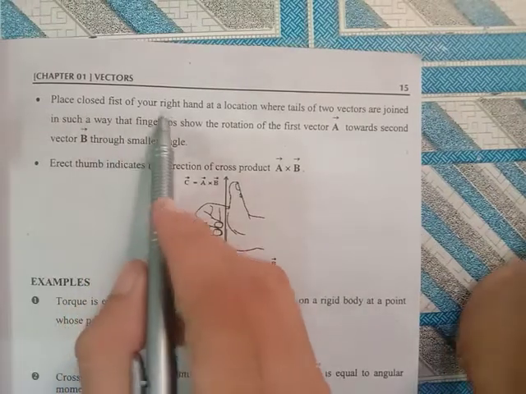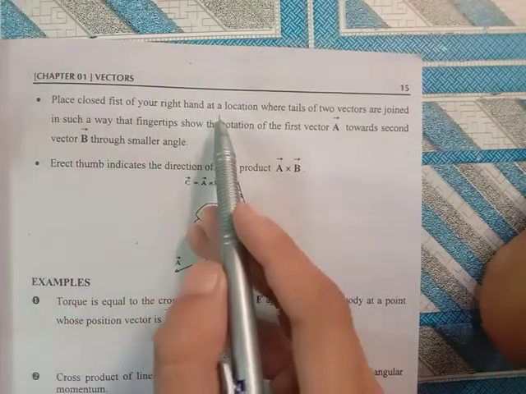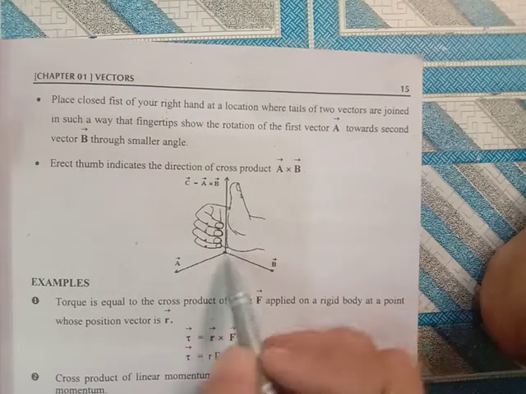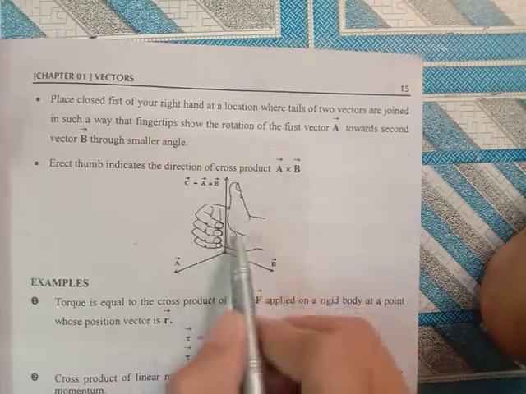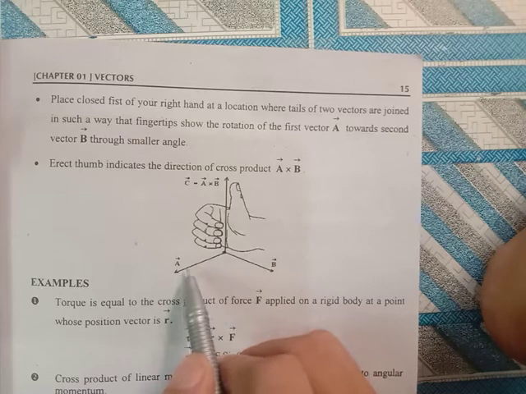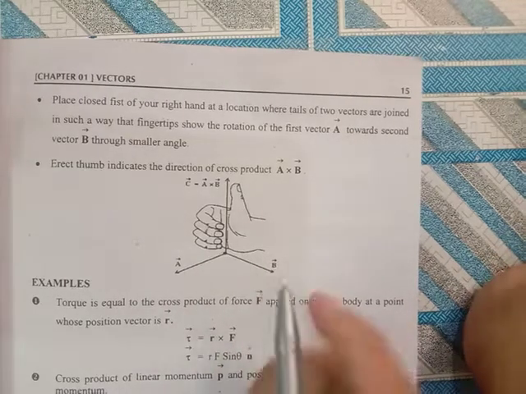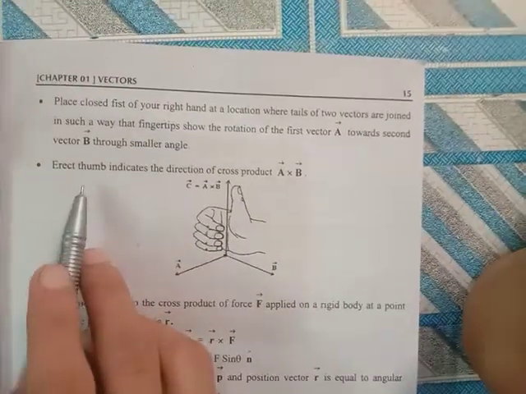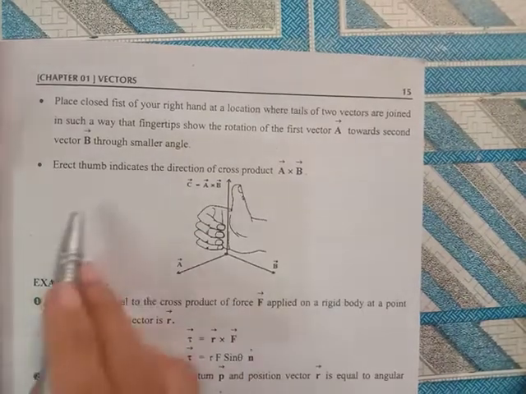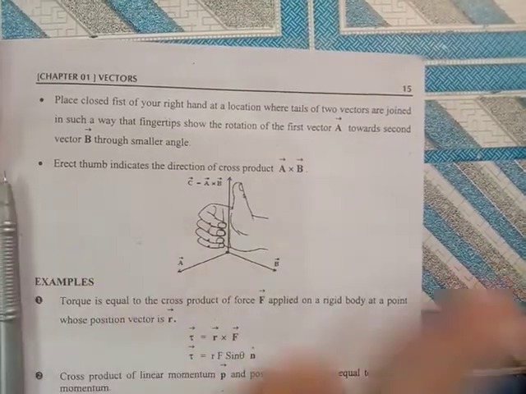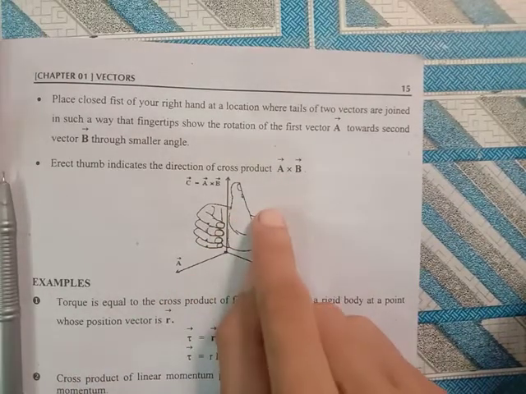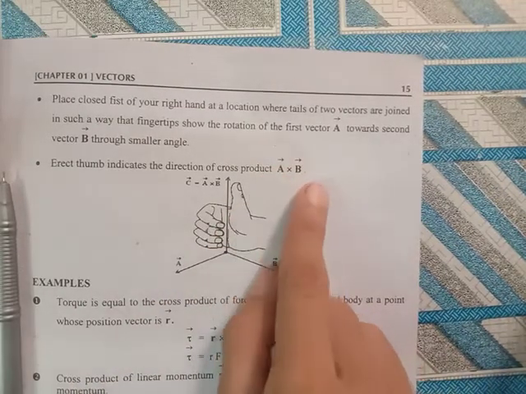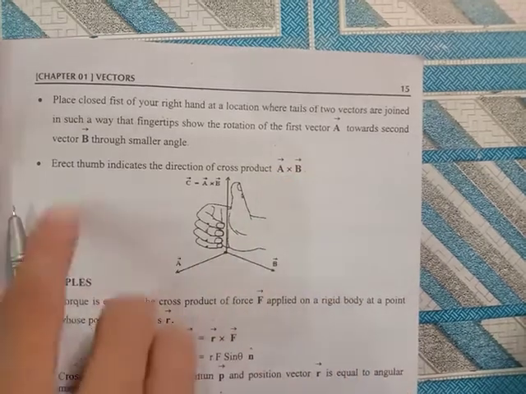Place a closed fist of your right hand at a location where the tails of two vectors are joined together in such a way that the fingertips show the rotation of the first vector A toward the second vector B through the smaller angle. Erect means straight. The erect thumb indicates the direction of the cross product of vector A cross B, or the vector product.